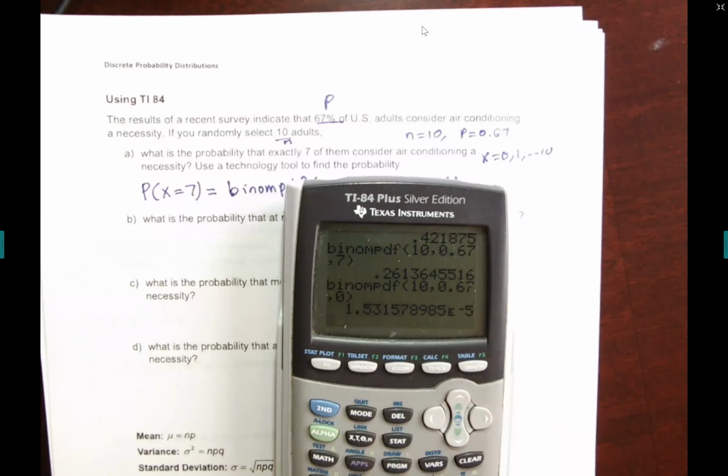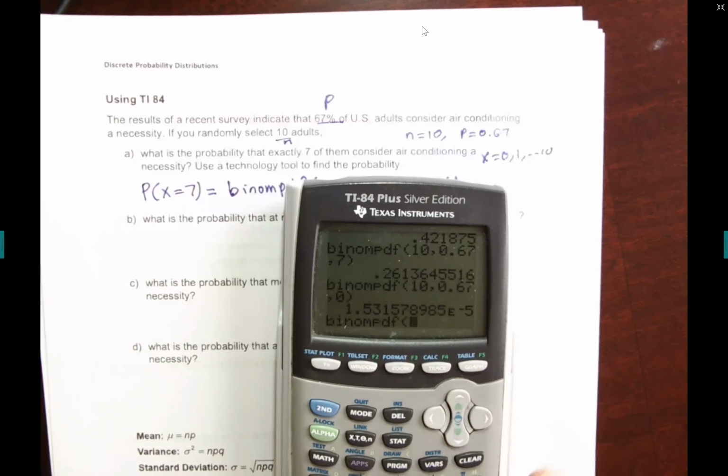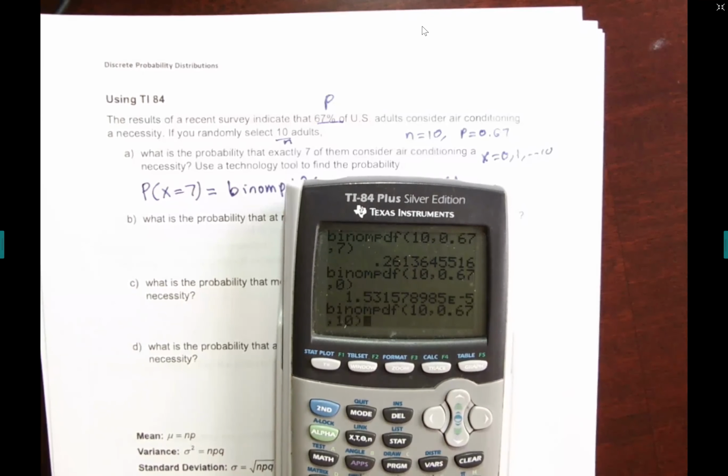You just go to second and distribute. Binomial PDF. It's going to be a low probability as well. So n is 10, comma, 0.67, comma, 10. There you go. 0.018, which is higher than the other one. So about a 2% chance that all of them are gonna say air conditioning is a necessity. That means, guys, if you interview 10 people, don't expect all of them to say air conditioning is a necessity, because the chance of that happening is only 2%, 1.8%.